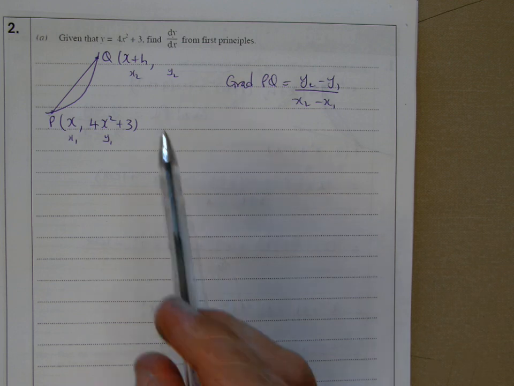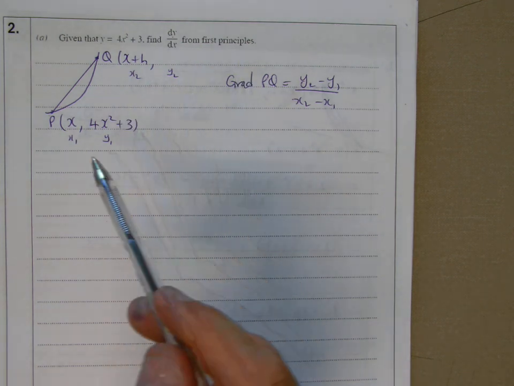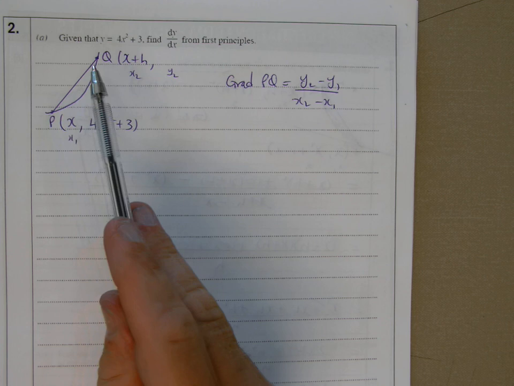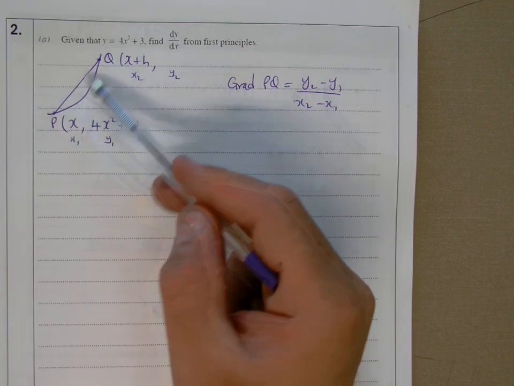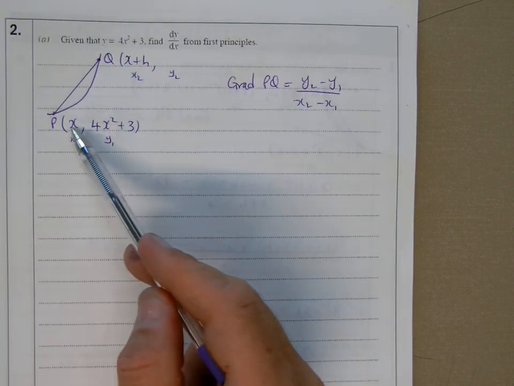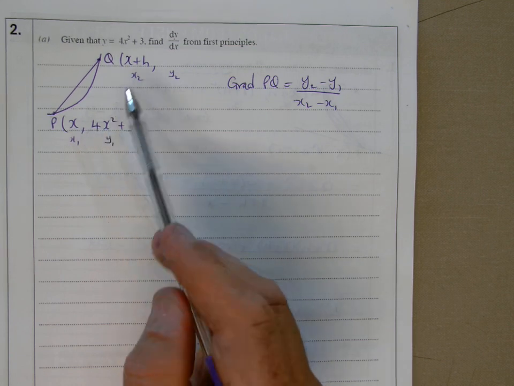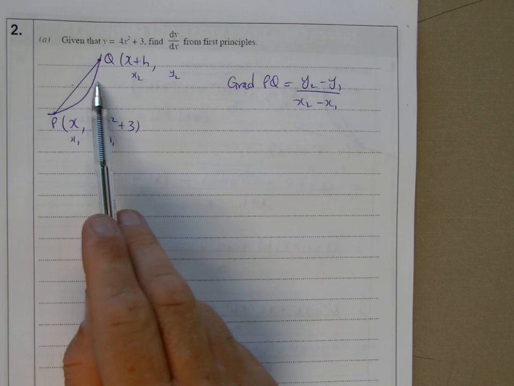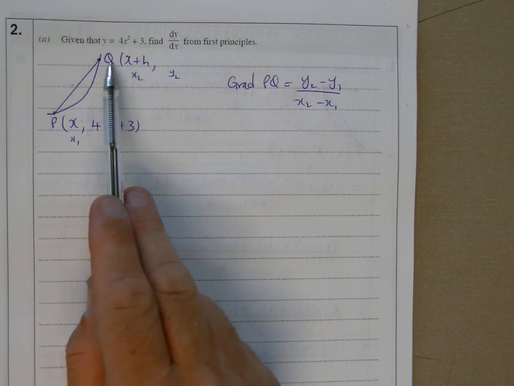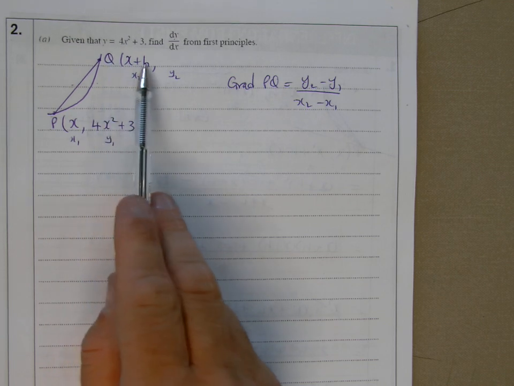So find this time y equals 4x squared plus 3 from first principles. Just like the last one, choose 2 points on the curve, P and Q, and join them up with a chord. P is my general point, x here, and then of course my y will be this. Then we move a distance h across and we get to a point Q on the curve. So my x value will be x plus h.